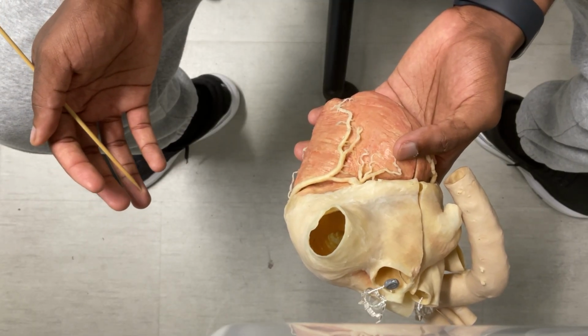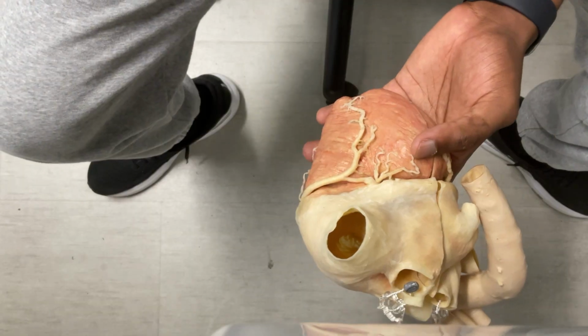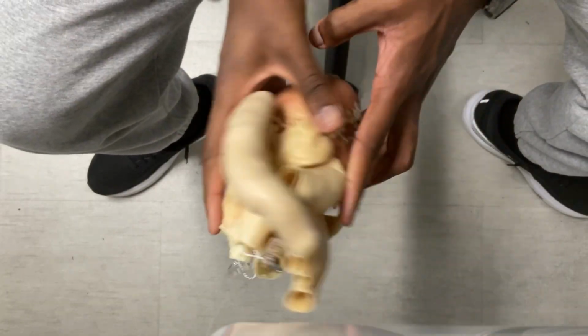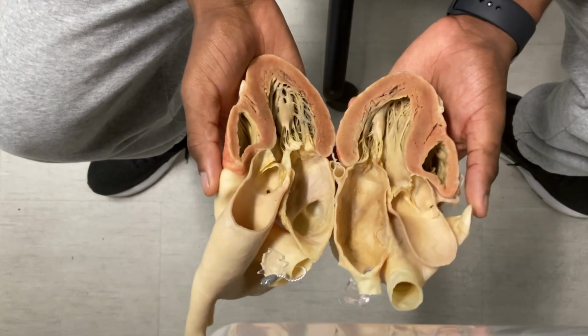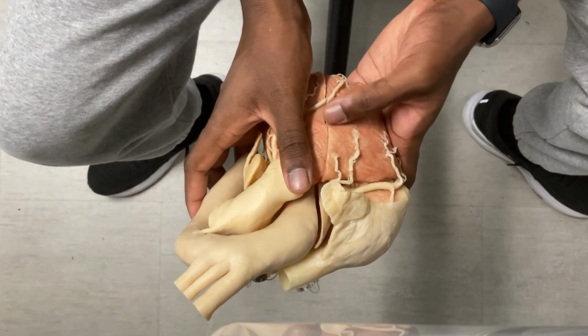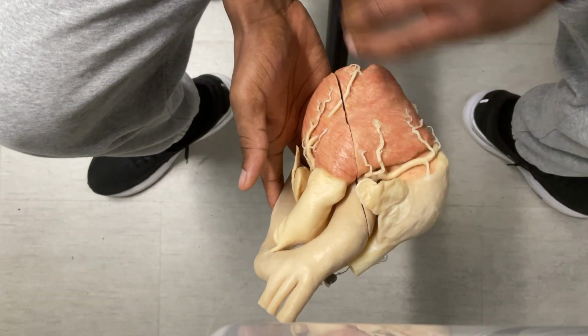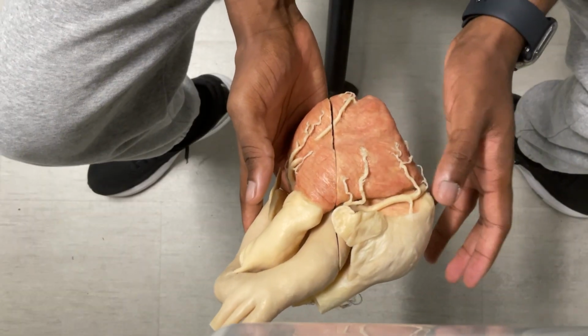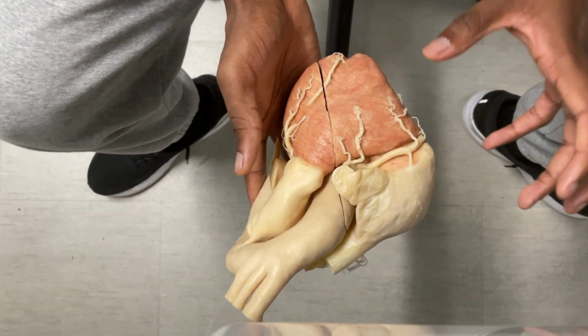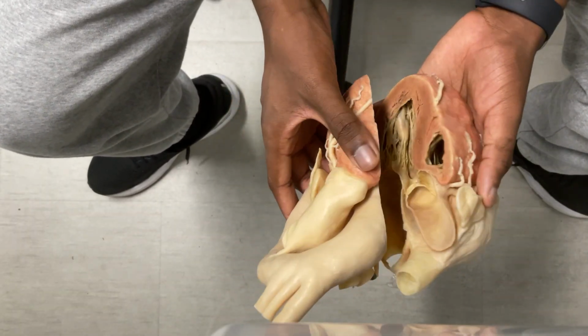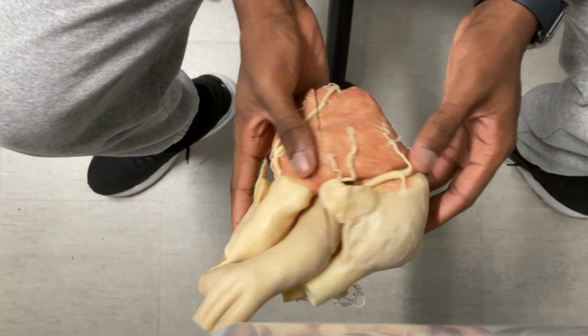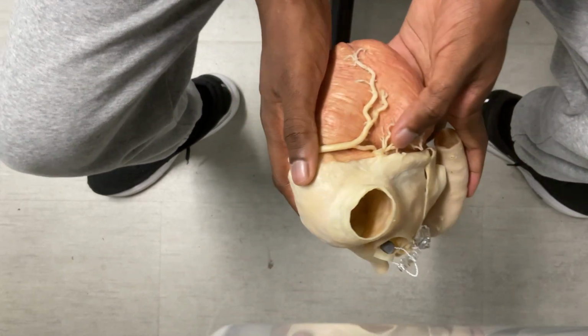All right, moving on, we have the atria. We can't really see the right atrium because of the way the heart is cut, right? It's cut more to the left than to the right, so we're seeing a lot of the structures on the left side and not a lot of the structures on the right side. So we can't really see the right atrium unless we're looking at it from this perspective.